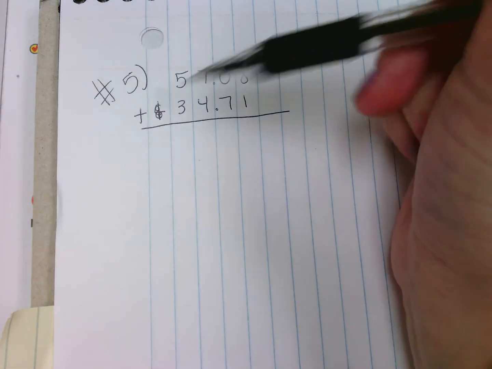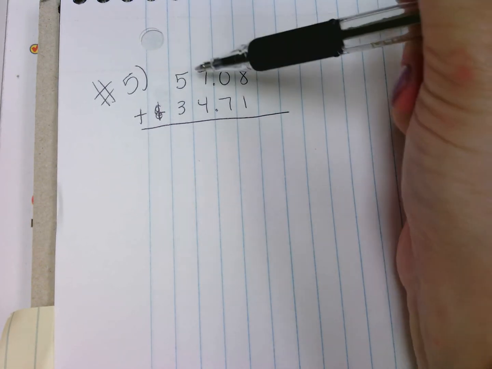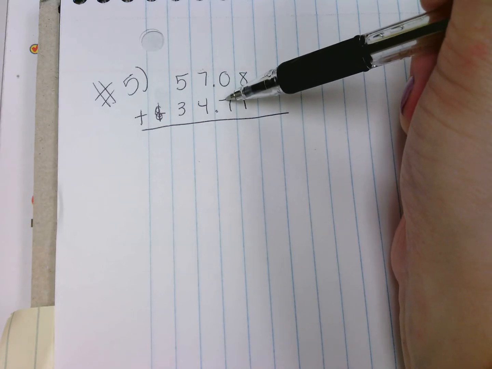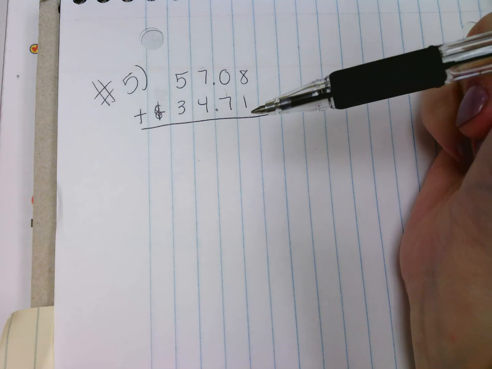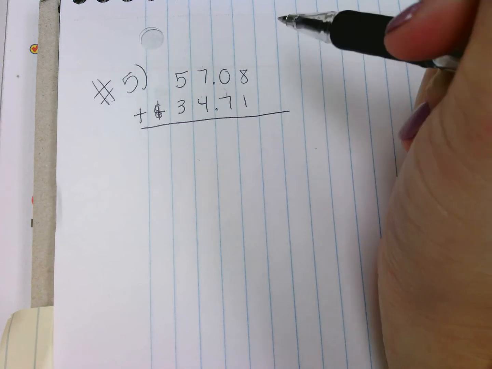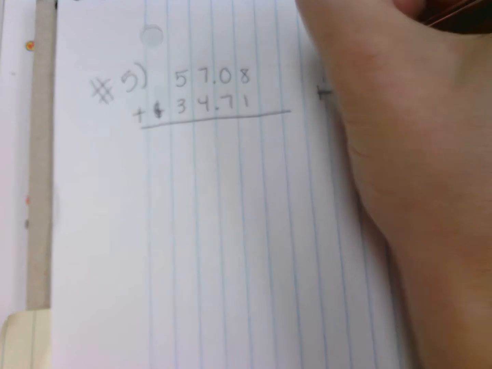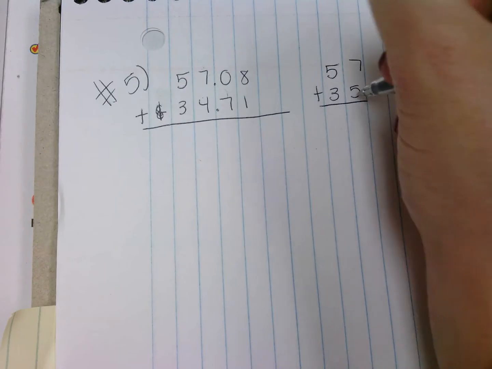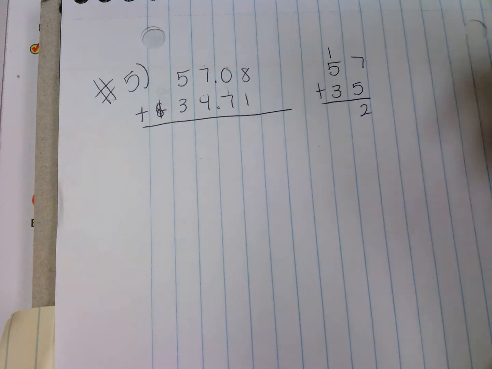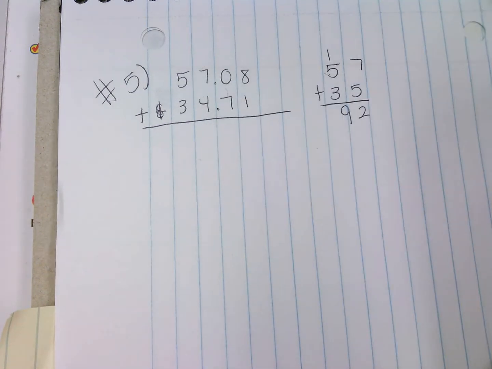I look at this problem and I see that it's 57.0. This 0 does not tell me to round up, so I keep it at 57. Plus, well, this 7 makes me think that I need to round up my 4. So it's 57 plus 35. 7 plus 5 equals 12. 5 plus 1 equals 6. 6 plus 3 equals 9. So that's my estimate, 92.